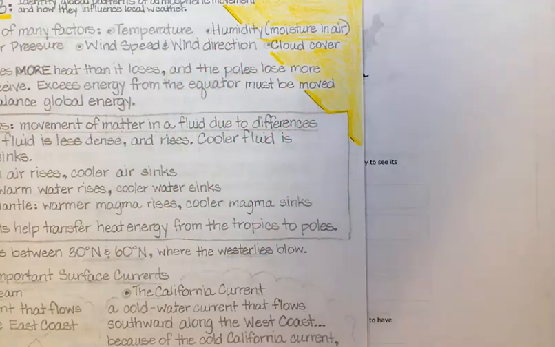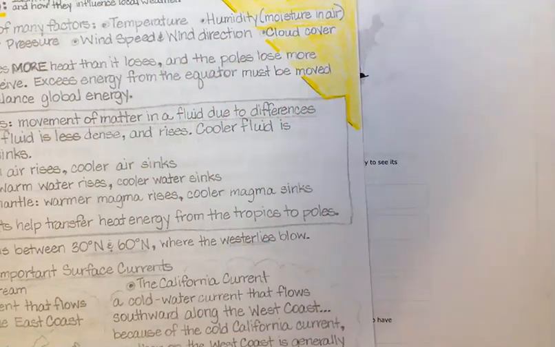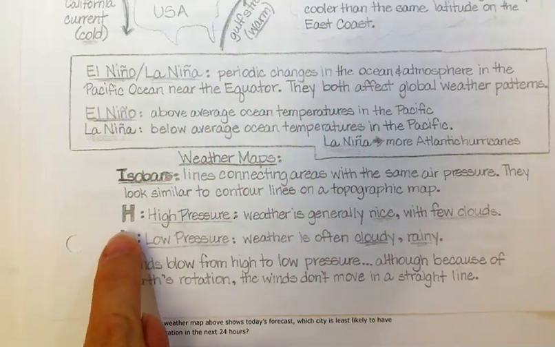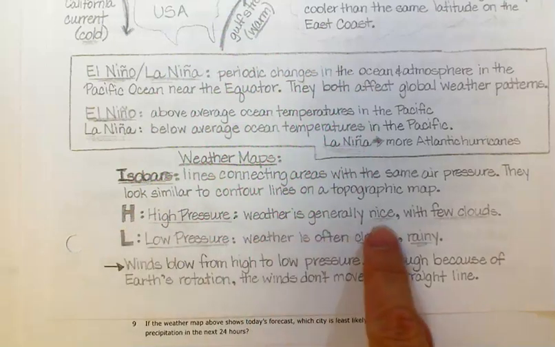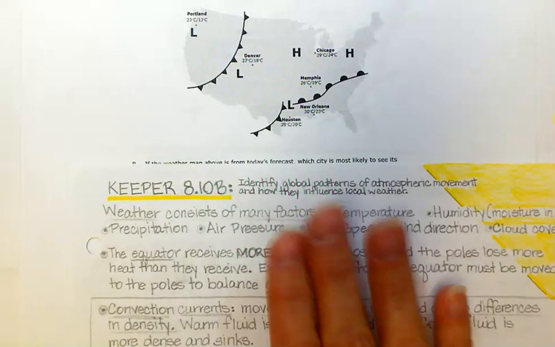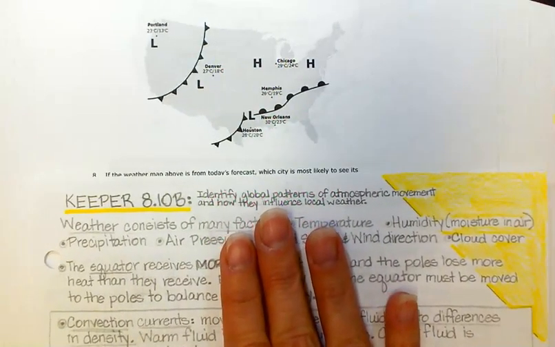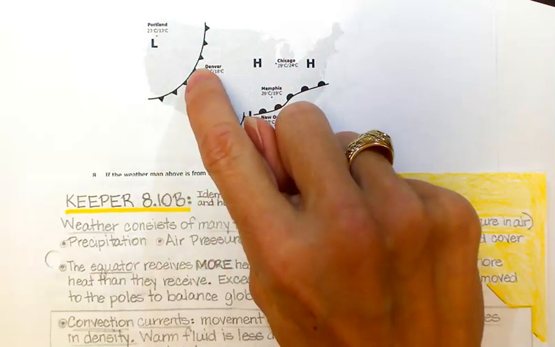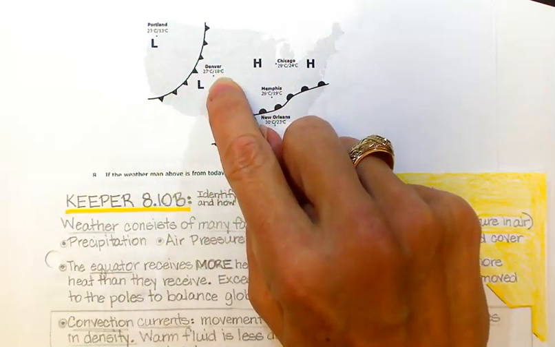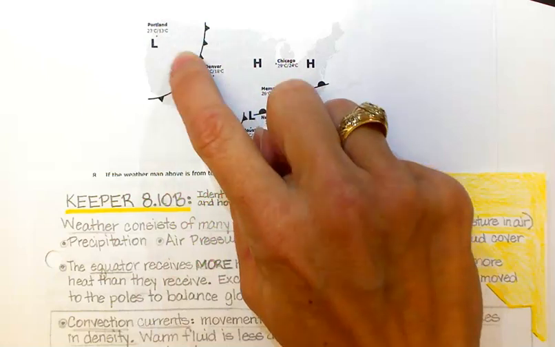Okay, there are a couple of things that are helpful. Primarily, I'm on Keeper 810B, and I'm looking down here at high and low pressure. And it says high pressure weather is generally nice with few clouds. I go back and I look at this weather map. Denver is near a low pressure system, and Denver is about to get a cold front, and sometimes you can have storm systems come in with cold fronts.